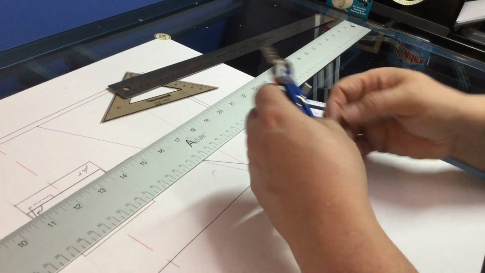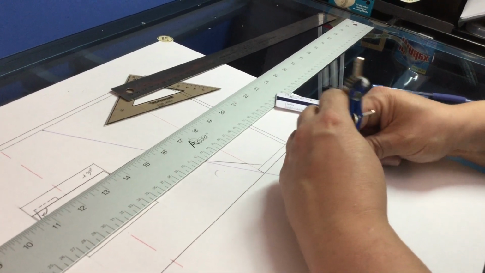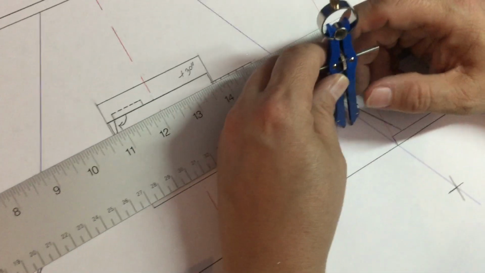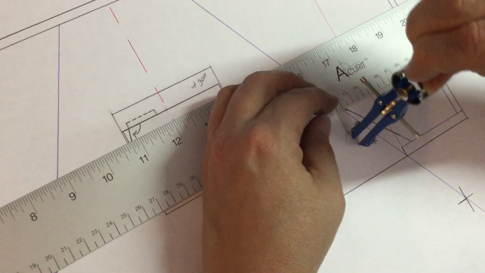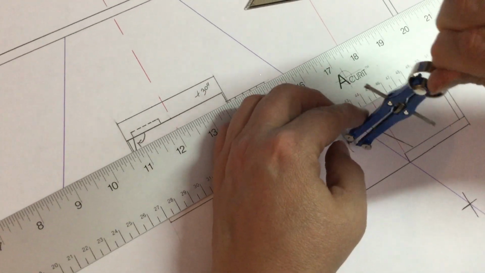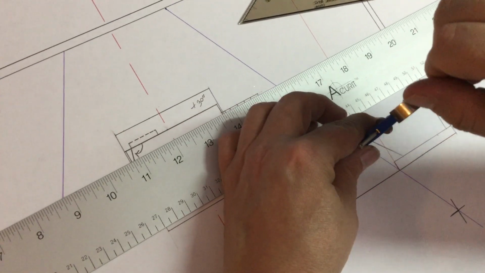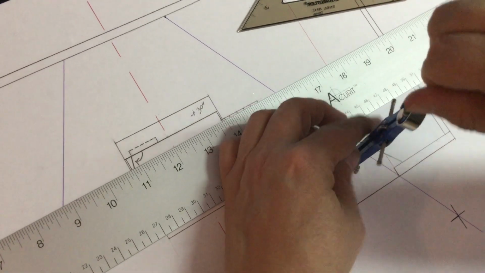I thought it was low enough. So, and that little pinprick that the compass makes, if you slow down and you have to redraw them, you can find it again.